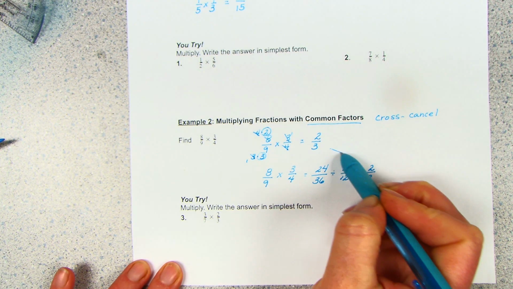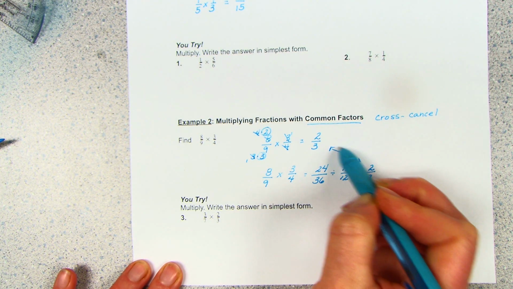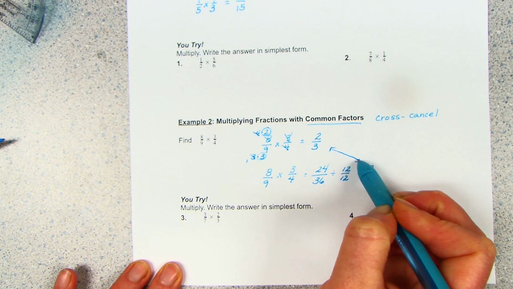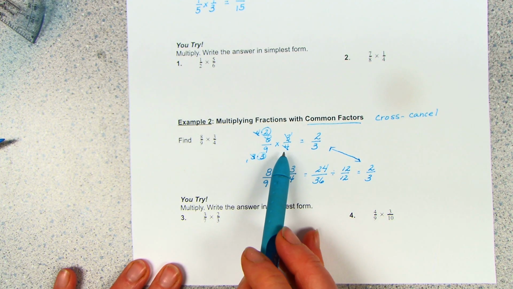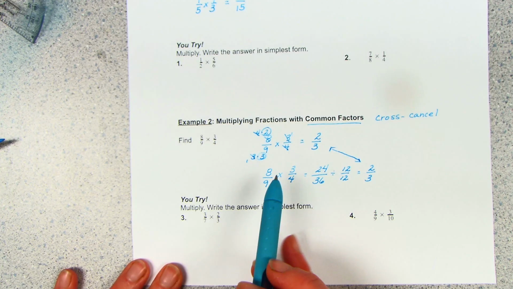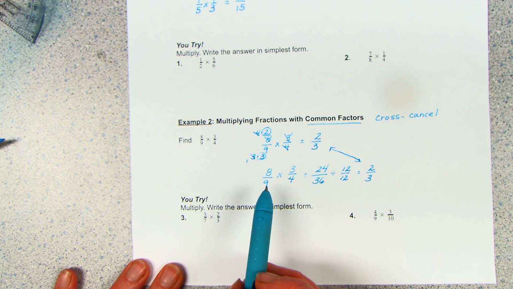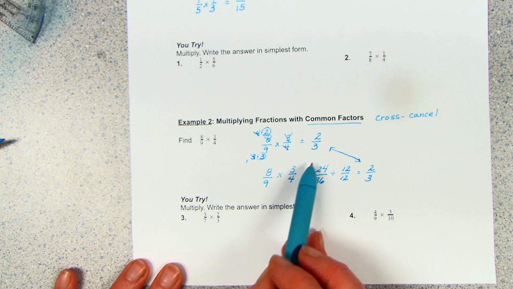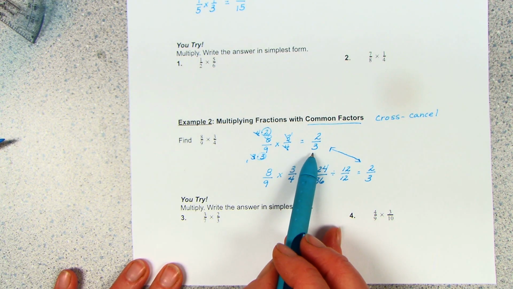So you get the same answer. But I like very much to cross cancel because it gives me smaller numbers to work with, so I'm less likely to make mistakes. And it also means that I will have less simplifying to do at the end. Sometimes you do still have to simplify, but it won't be as much.